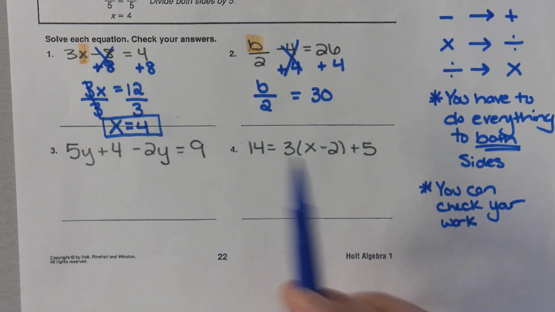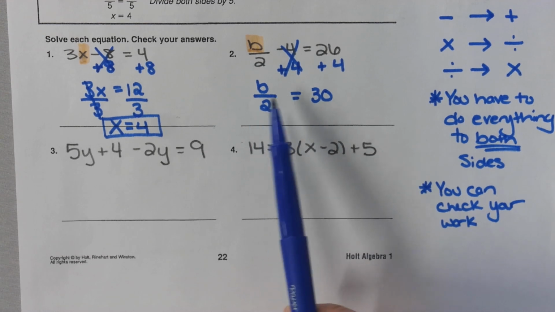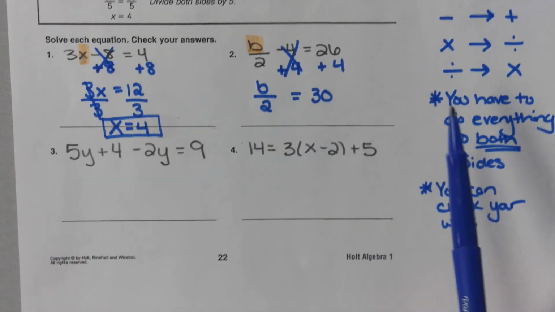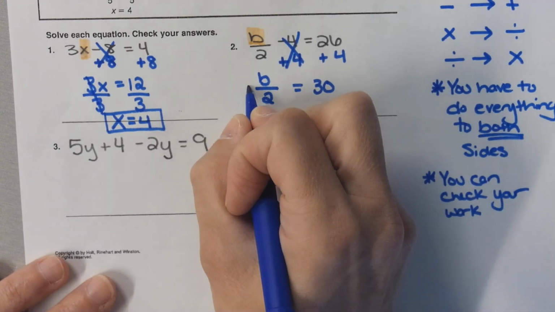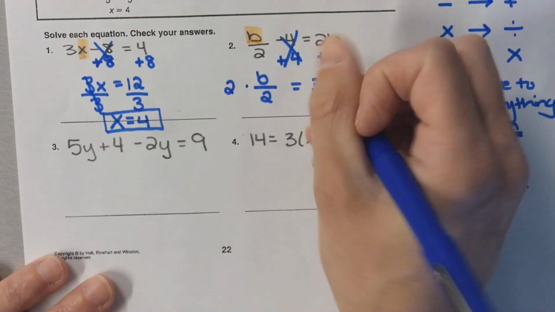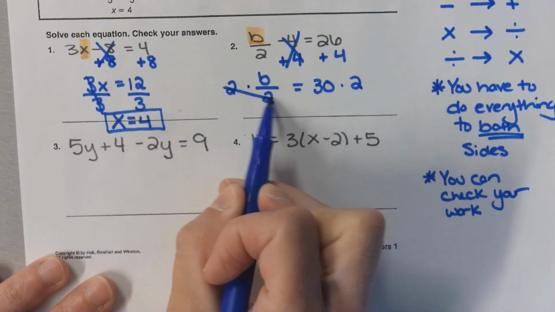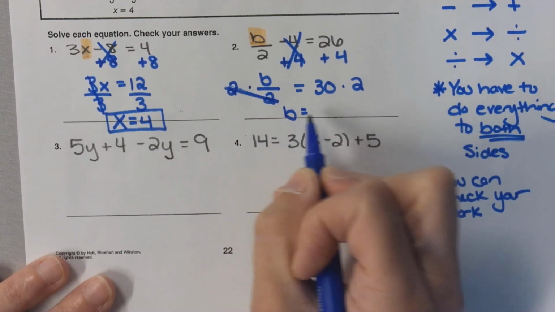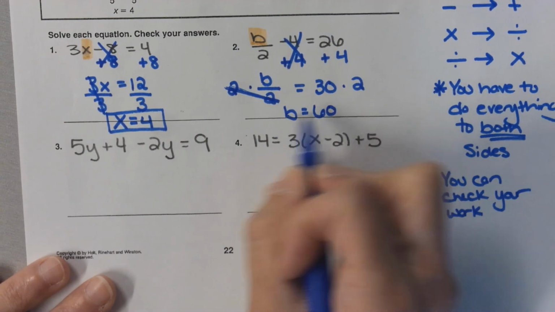All right, now, I didn't say what this symbol was for a reason. I called it that symbol. What is that symbol? Yes. So if it's divide, what do I need to do? Multiply. So I'm going to multiply each side by 2. So these will cancel. B equals 30 times 2? 60. Nice.